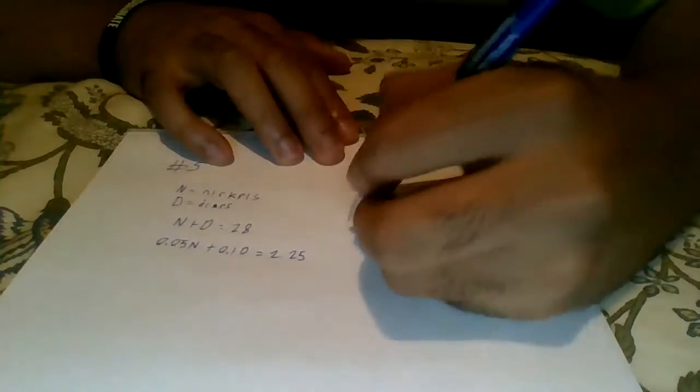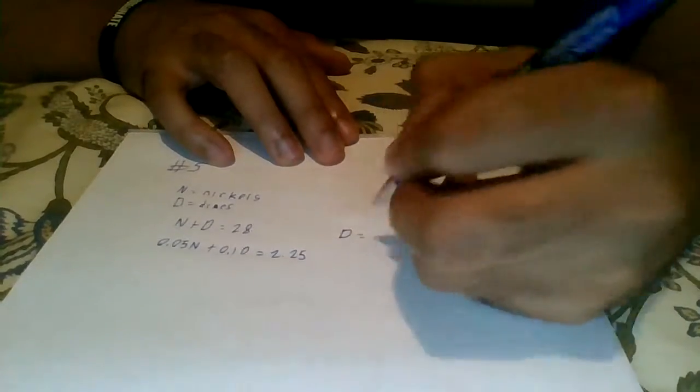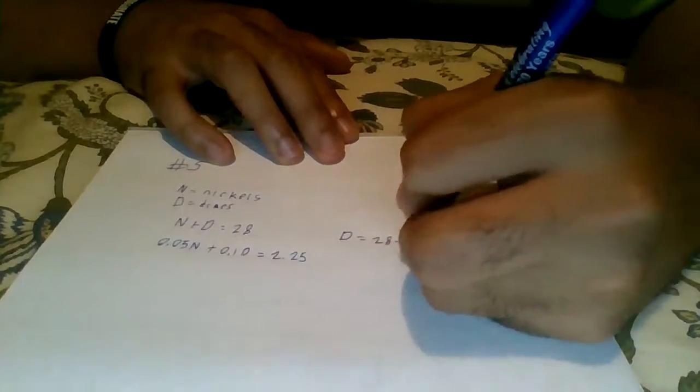Now, we have learned that you can solve via graphing, via elimination, via substitution, or if you're allowed to use a calculator, by matrices. Now, I would suggest substitution. Again, in this case, you can use any method. But I'm going to go ahead and solve this for D. So D is going to equal 28 minus N.